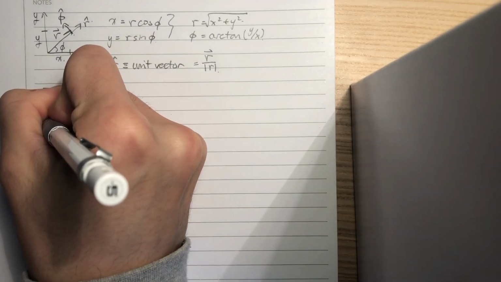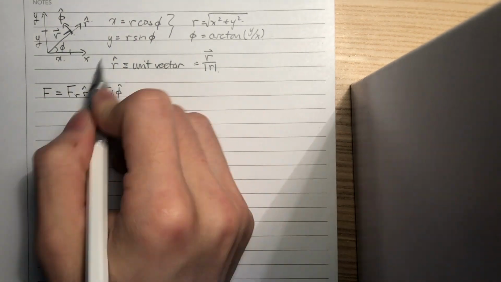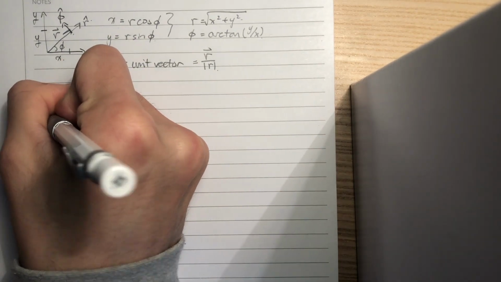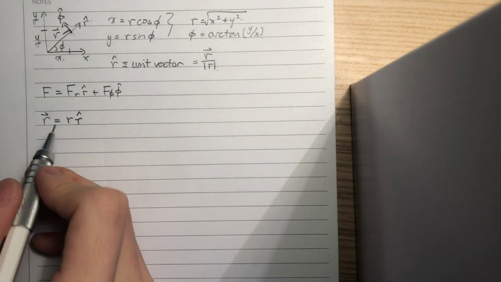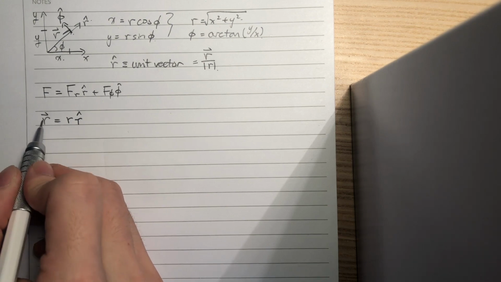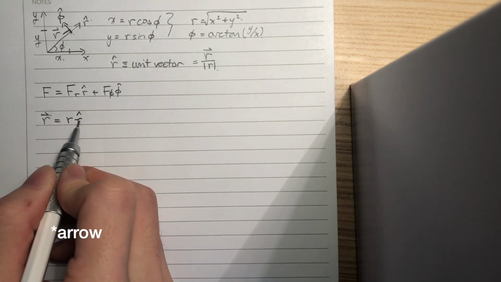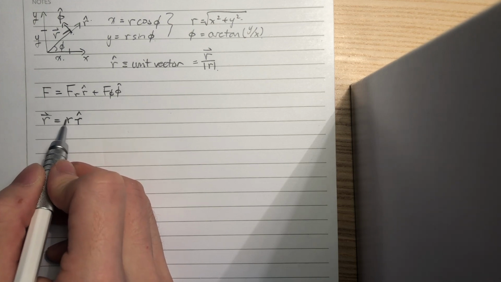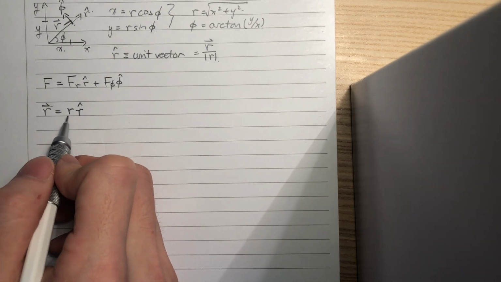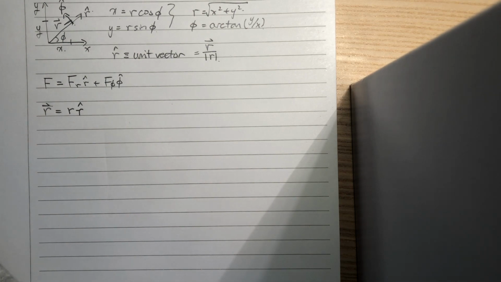Now notice that with this definition we can write the vector r equals r times r hat. Just to distinguish them, my vector r will always have this arrow on top of it, my unit vector will always have this hat, and my length would just be r.